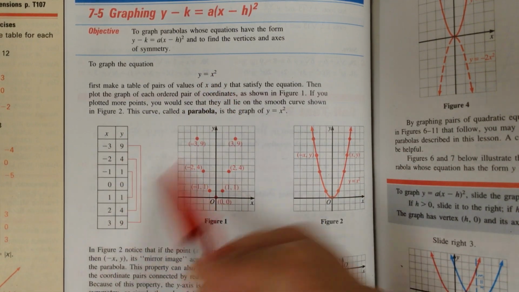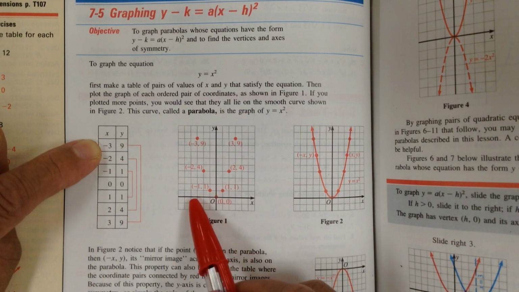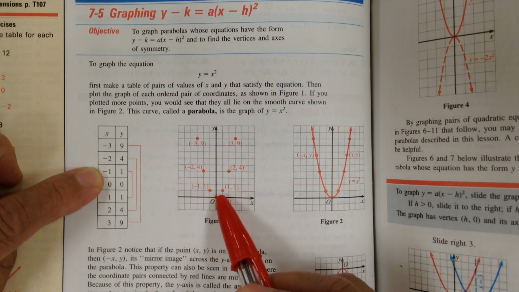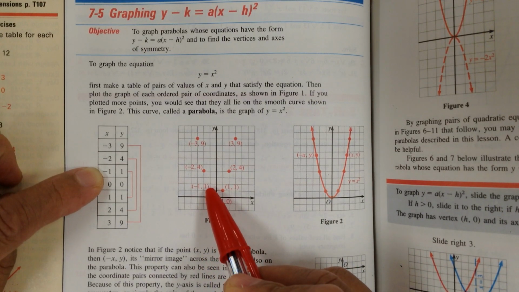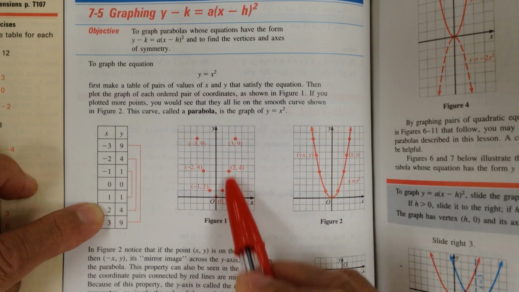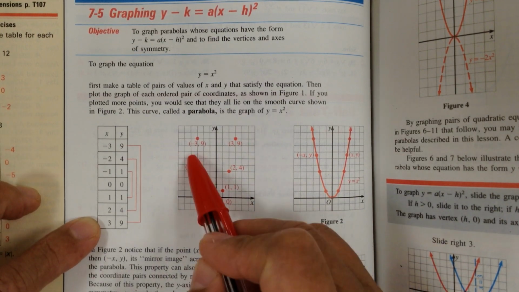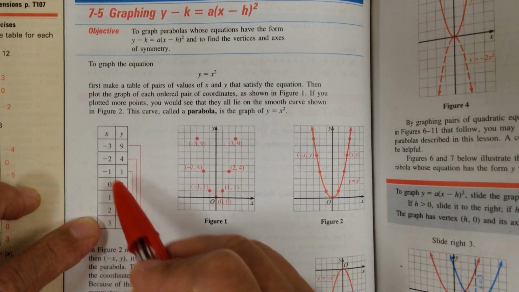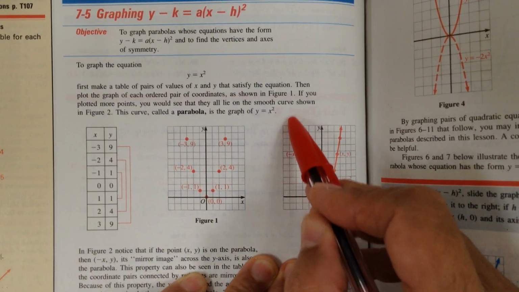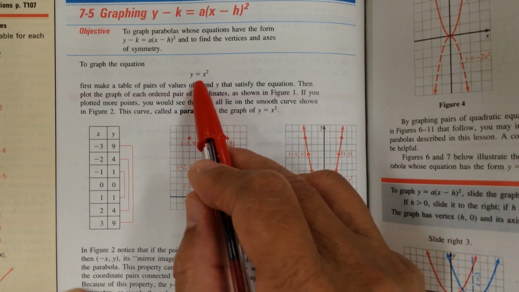So once you make the table, you plot all the points. The first point is negative 3, 9. Next one is negative 2, 4. Then it's negative 1, 1. Then you've got 0, 0. You've got 1, 1, 2, 4, and 3, 9. Once you plot all the dots, again, first you make the table, plot all the points, connect the dots, and you get this graph. This is how you graph. This is the graph for y equal to x squared.